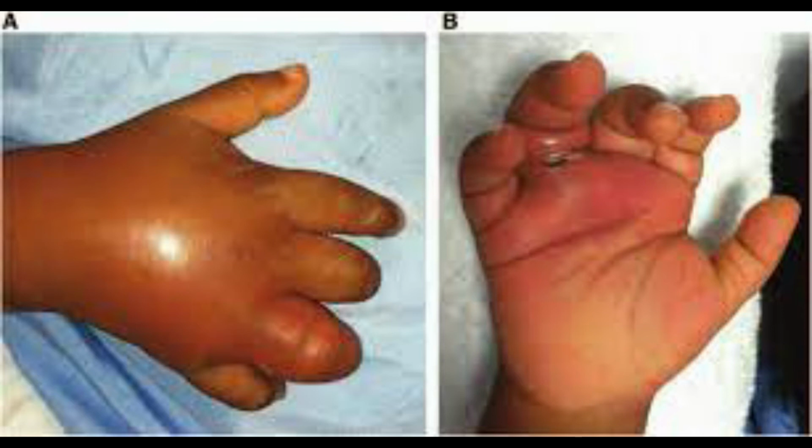Now we're going to move into the diagnosis of sickle cell disease.